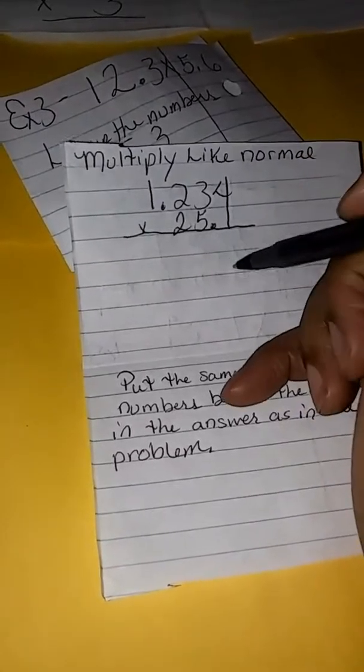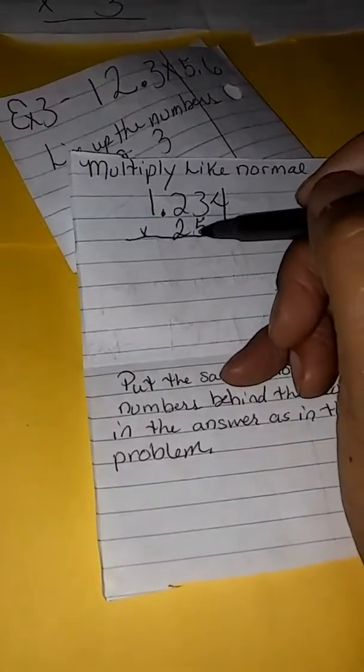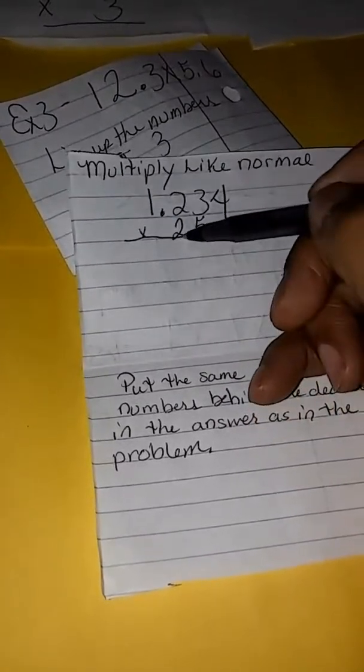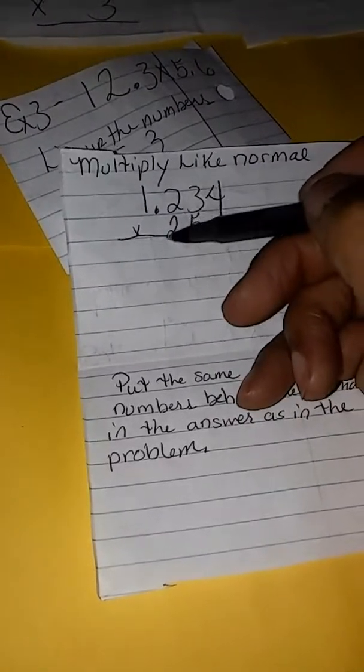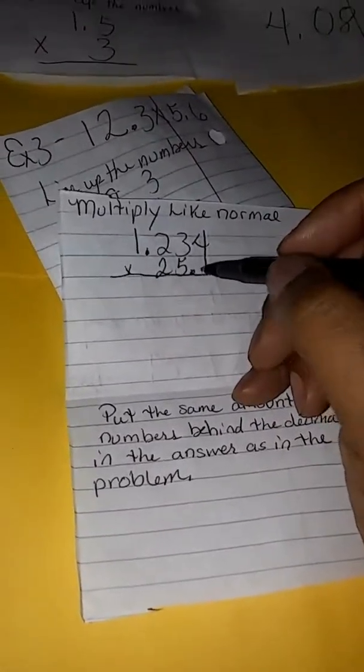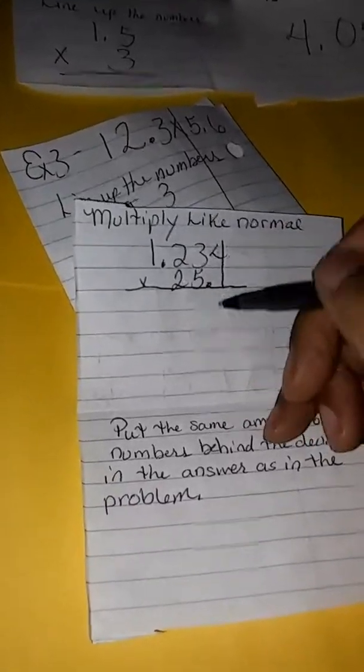1 times the ones, 1 times the tens, 1 times the hundreds, 1 times the thousands. Put a 0 up on the ones place. 10 times the ones, 10 times the tens, 10 times the hundreds, 10 times the thousands. 2 zeros up on the ones place. 100 times the ones, 100 times the tens, 100 times the hundreds, 100 times the thousands. And we're only saying that just for the steps. We know those are not the real places.